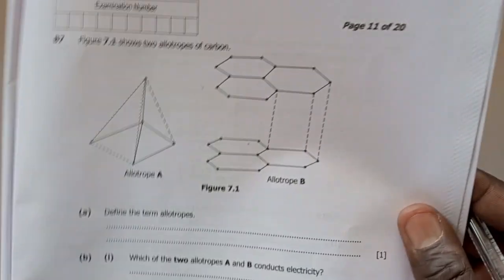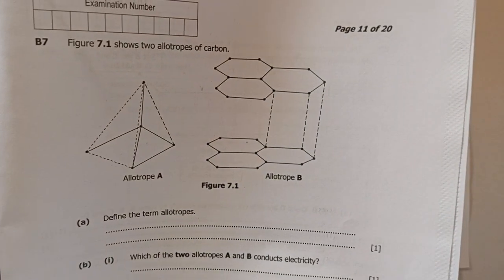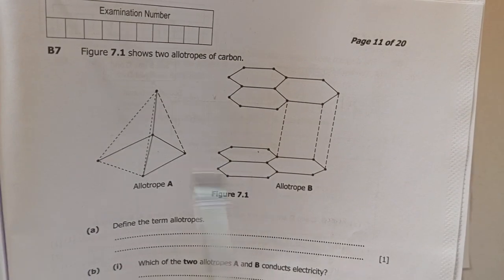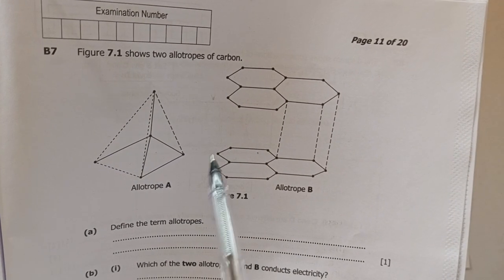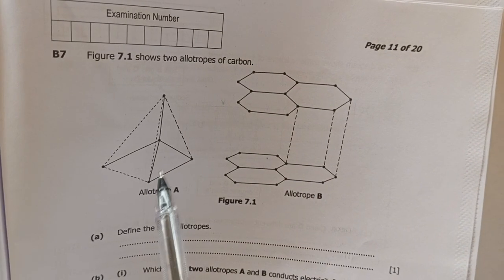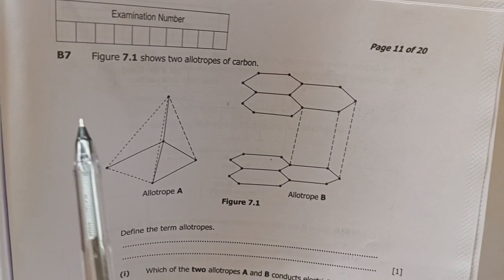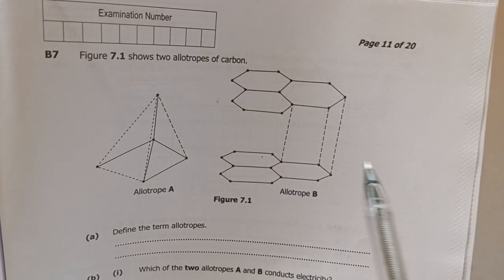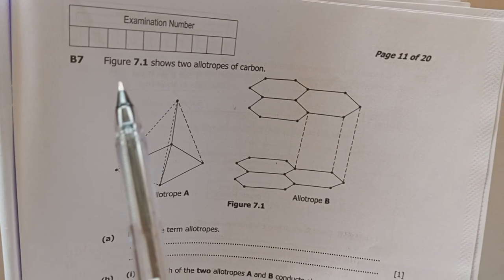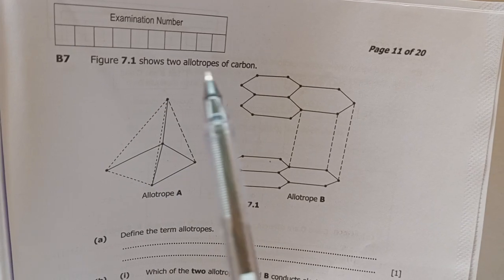In my campaign to finish this paper, I'm now on question B7, and the question shows us two diagrams here. These are allotropes, ladies and gentlemen. And this one should tell you that this is graphite, this is diamond. Using a pencil, you can just write diamond here and the graphite here. Then you see the way forward. So the question says figure 7.1 shows two allotropes of carbon.